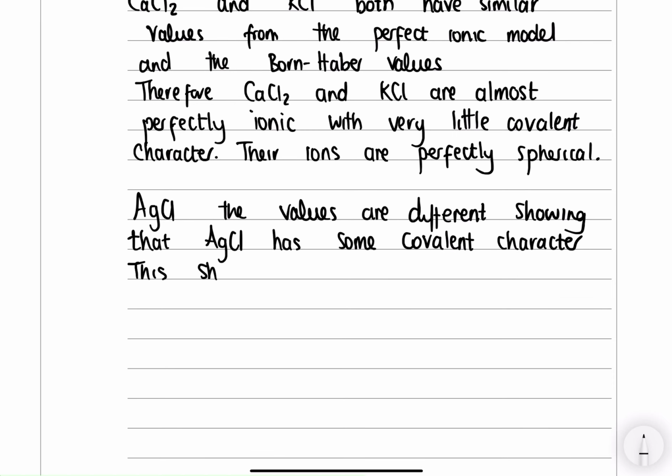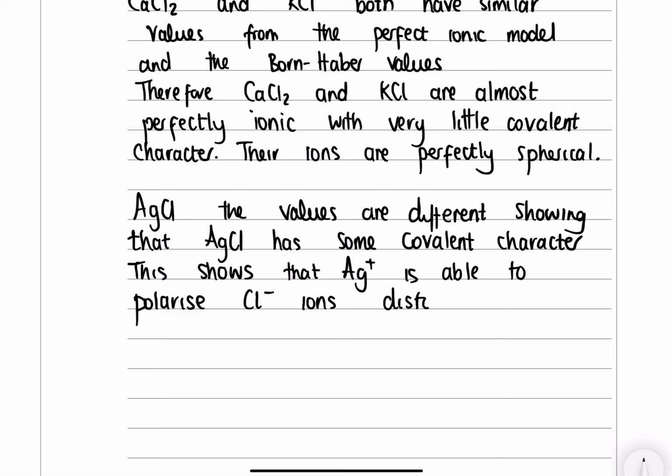This shows that Ag+ is able to polarize Cl- ions, distorting the ion. So it's not spherical anymore.